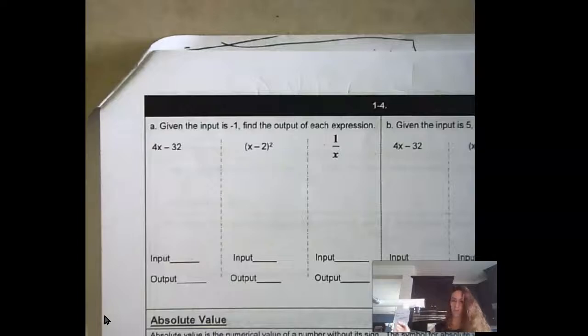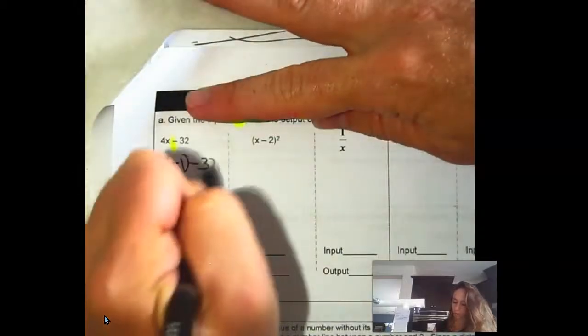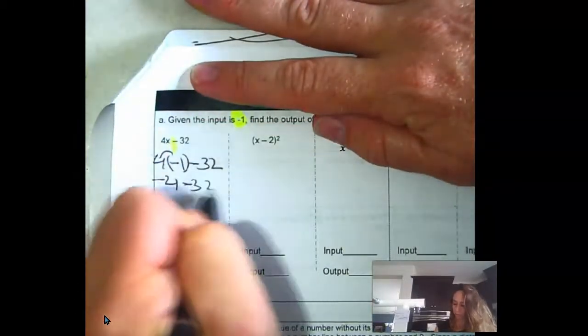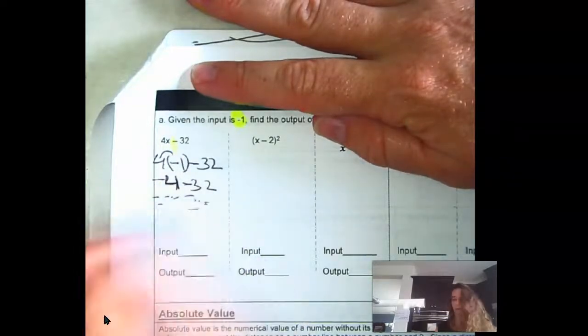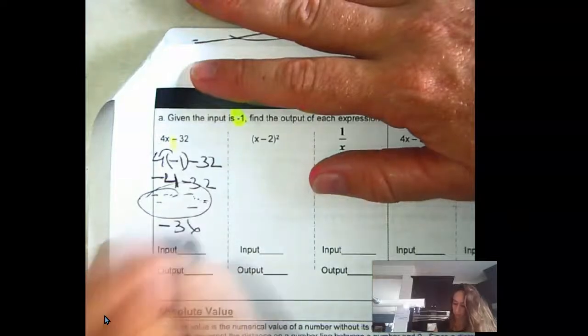Okay, so now they're going to ask you to put in negative 1 here. So let's do it. 4 times negative 1 minus 32. Multiply. So this is negative 4, and then under all of that is negative 36.